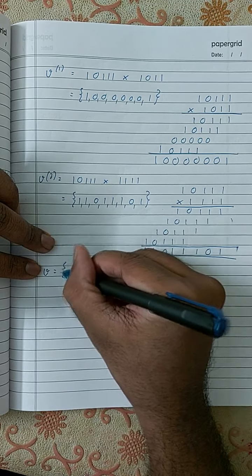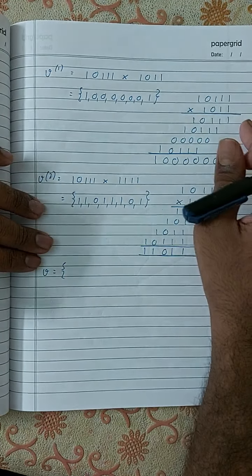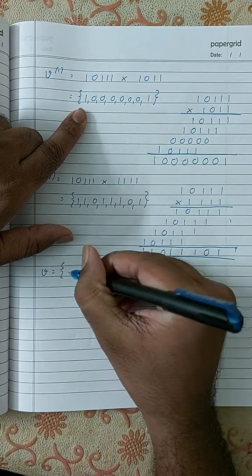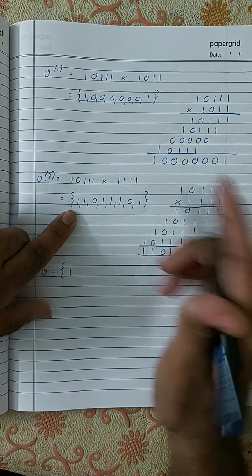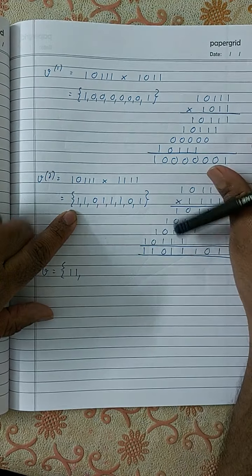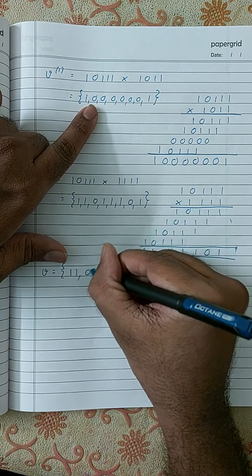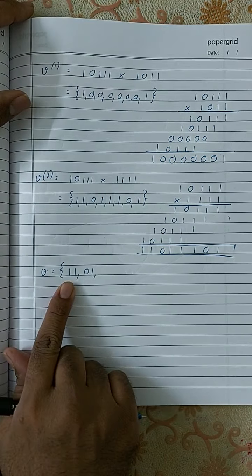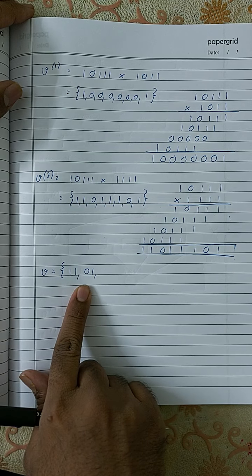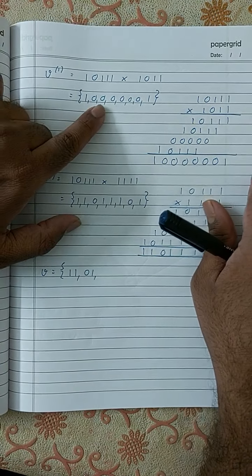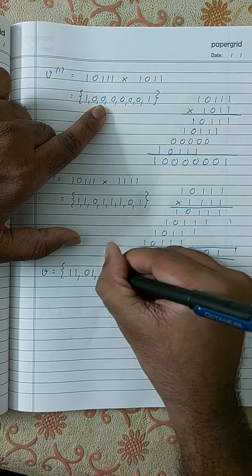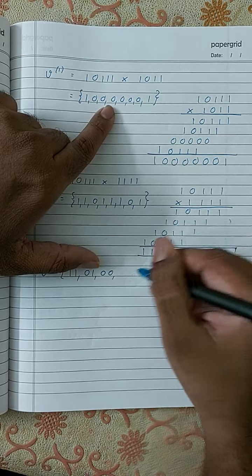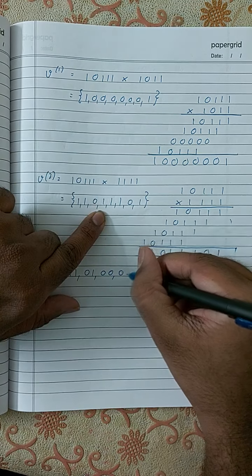The value of V is nothing but simply combine these two answers, right? You see, what is the first bit over here? 1. What is the first bit over here? 1, comma. What is the second bit over here? 0. What is the second bit over here? 1, comma. So this is the first output. See, the first output is 1 1. The second output is 0 1. What is the third bit over here? 0. And what is the third bit over here? It's also 0. What is the fourth bit over here? 0. And the fourth bit over here is 1.